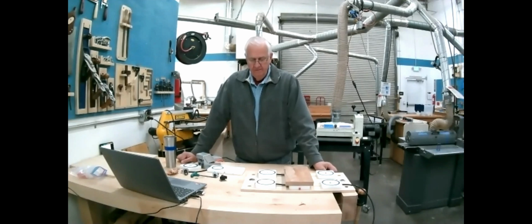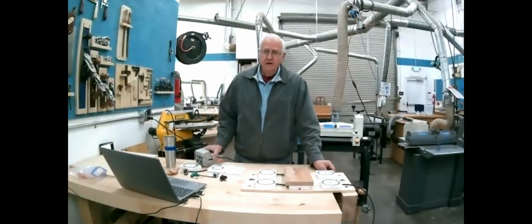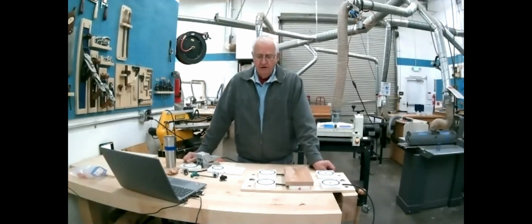I'm happy to share the VCarve file I've got for that. As soon as we can get the material, I'm going to be making some for the shop, and I've ordered a foot switch. That's basically all we're going to need for here at the shop, a few pucks and the foot switch.